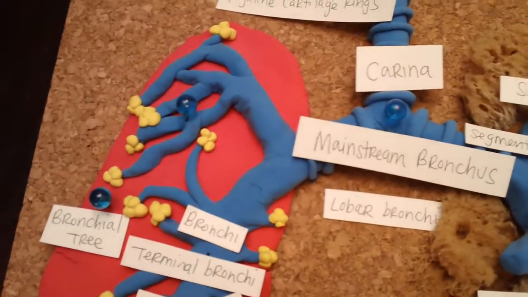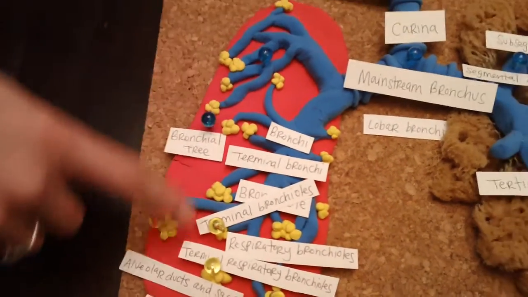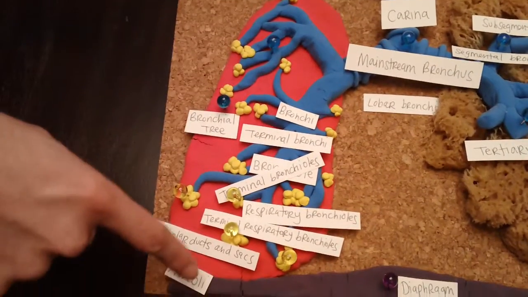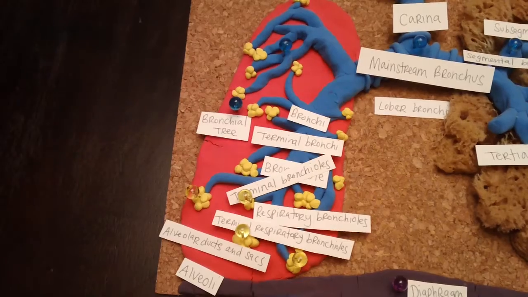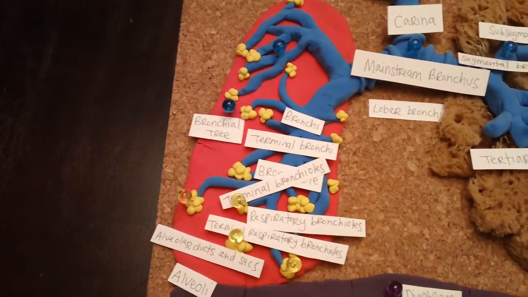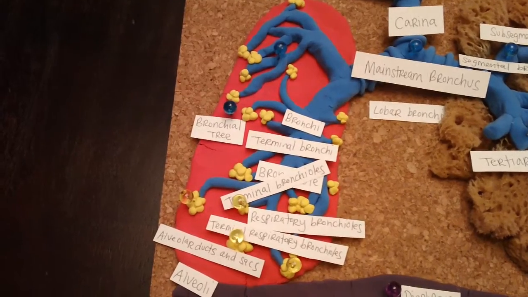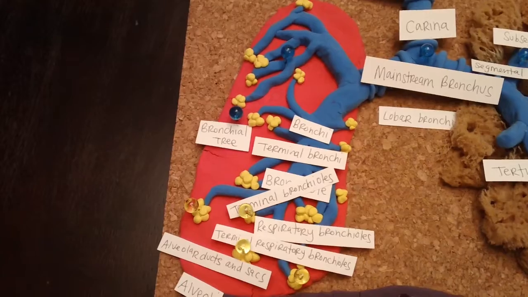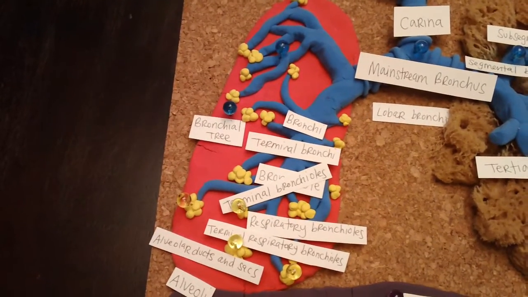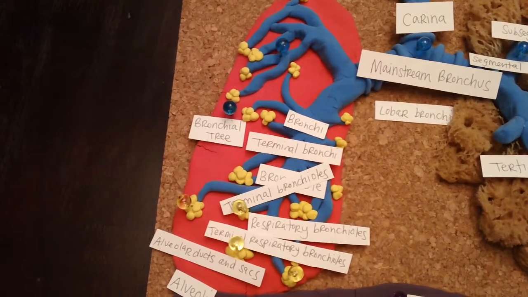The mainstream bronchi have further divisions, which is termed the bronchial tree. Right here you can see the bronchial tree underneath all of the labels. It looks like a tree. If you use the analogy of a tree, the closer you are to the trunk of a tree, the larger the branches are, and there are less divisions. The further away from the trunk of the tree you are, the branches become smaller because they are split in many different directions. This idea can be applied to the bronchial tree in the lungs.